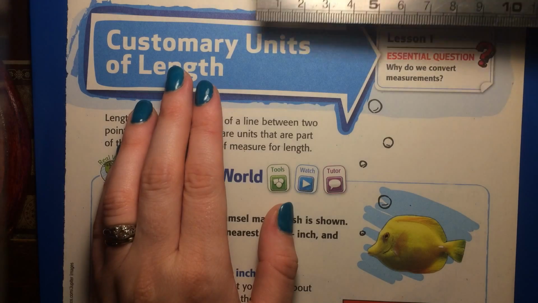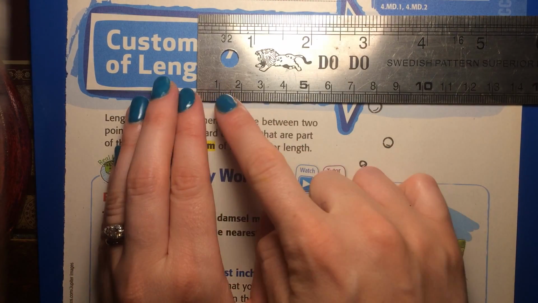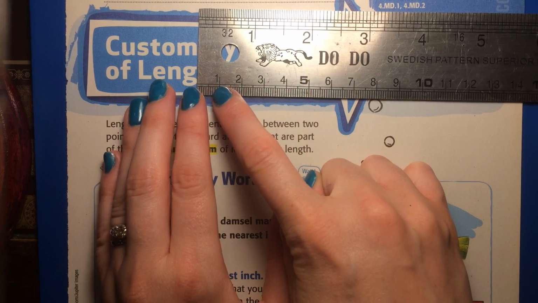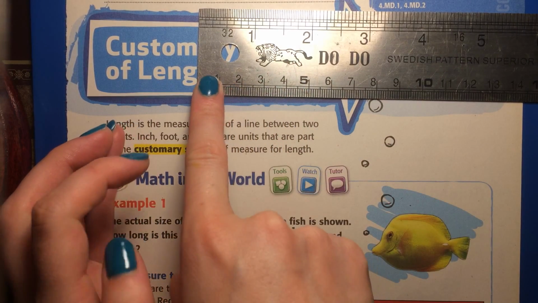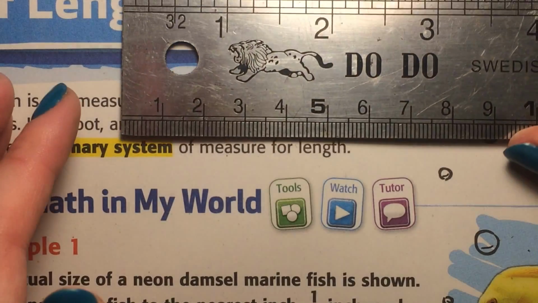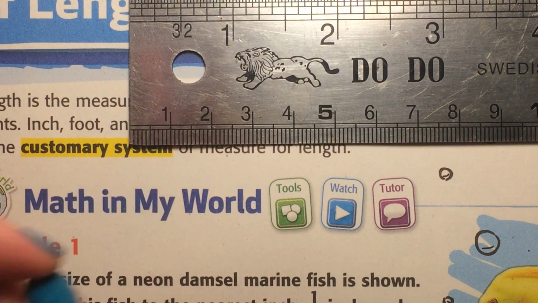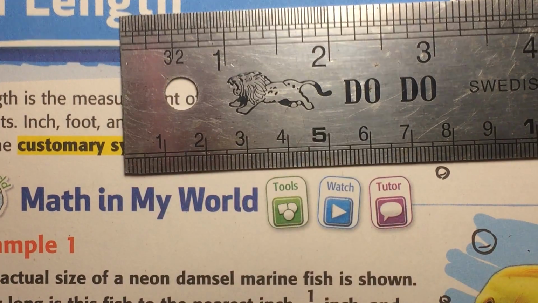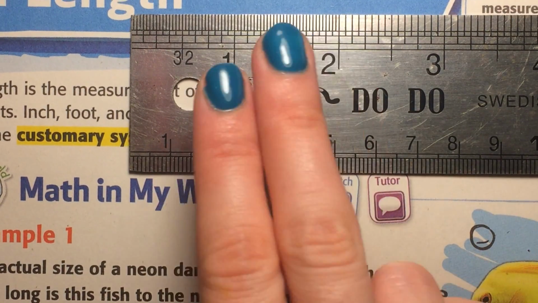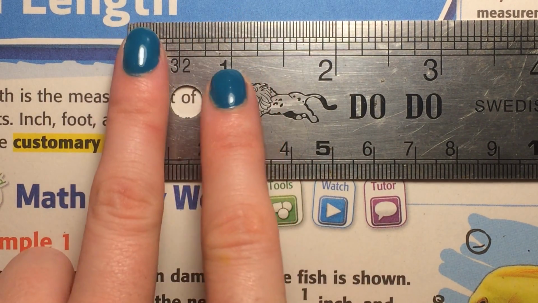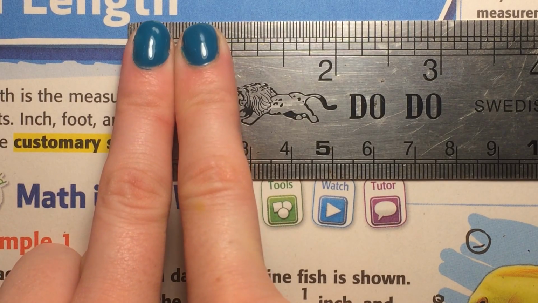And on this side, we have centimeters. And you can see that 1 inch is larger than 1 centimeter. 1 centimeter is about the size of, let's zoom in here for a second, about the size of my finger. See how it sits on there? Okay, so if 1 centimeter is about 1 finger, then an inch is about 2 fingers.